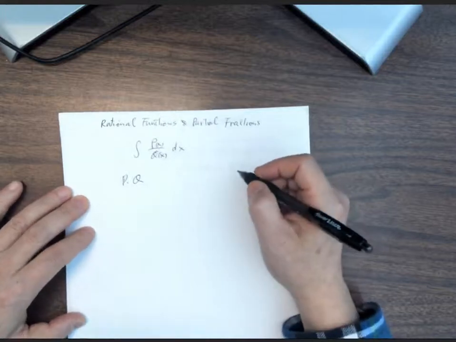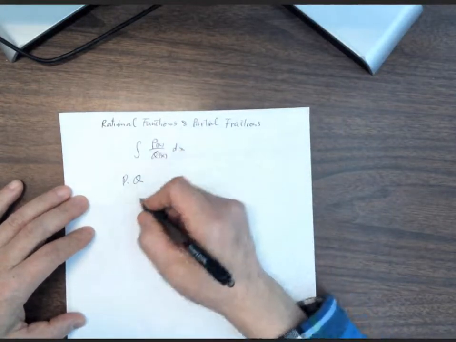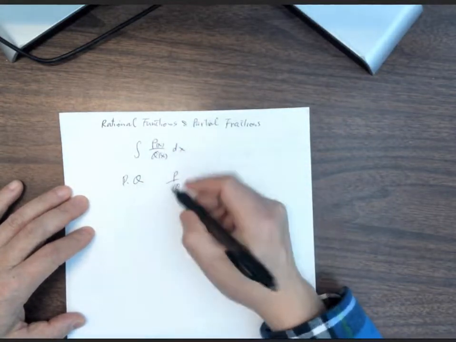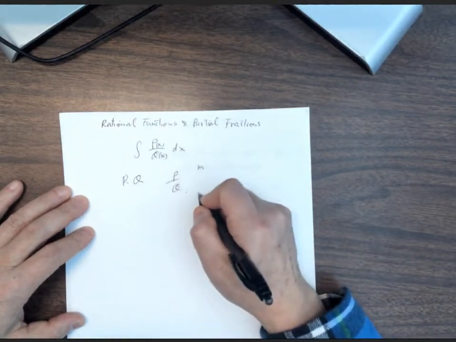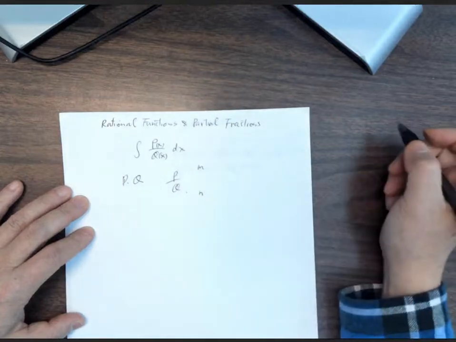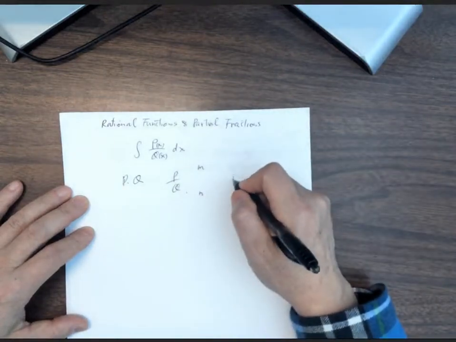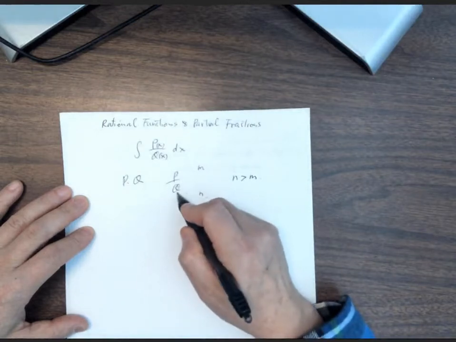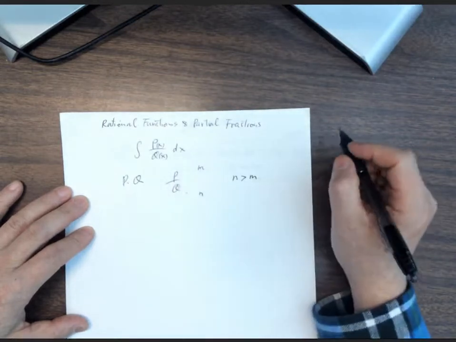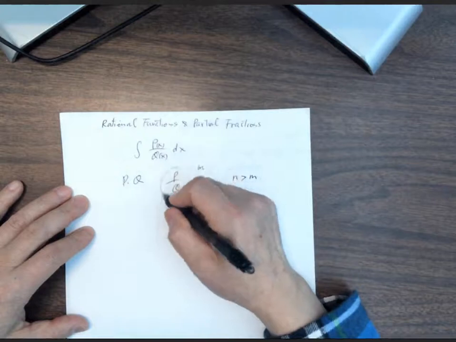What's a proper fraction? Well, in a fraction P over Q, say the order of P is m, the order of Q is n. When n is greater than m, higher order on the bottom than on the top, it's called proper.